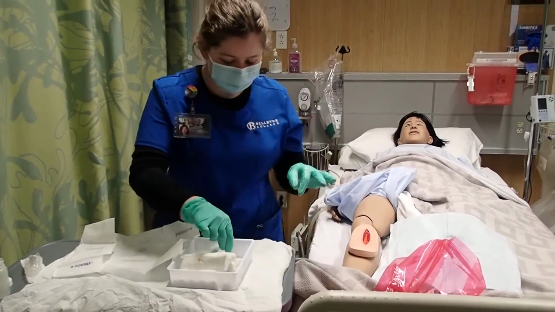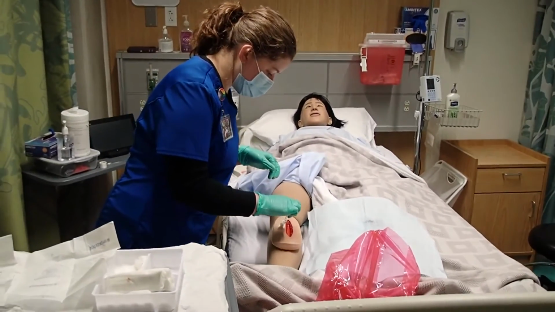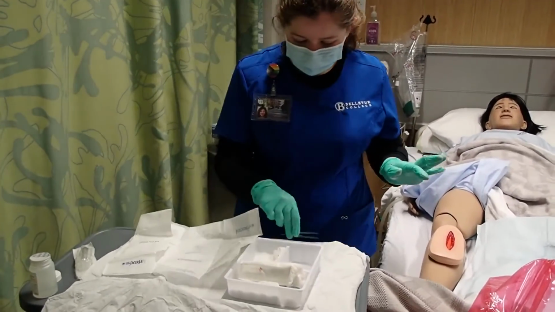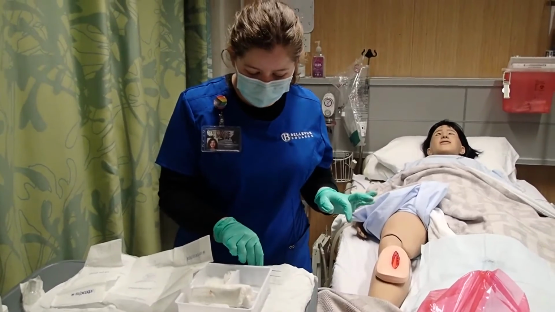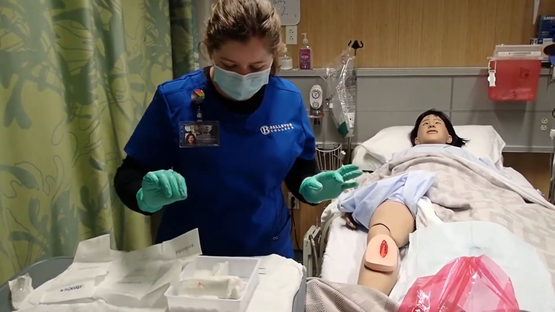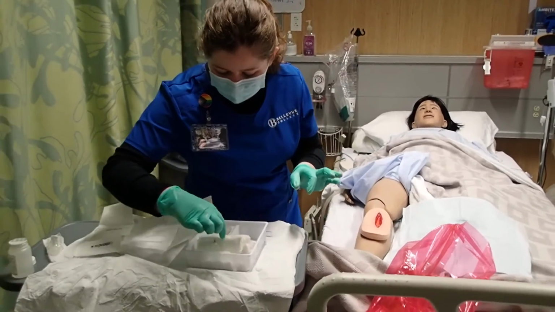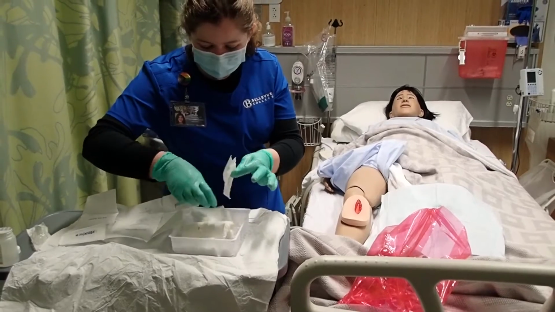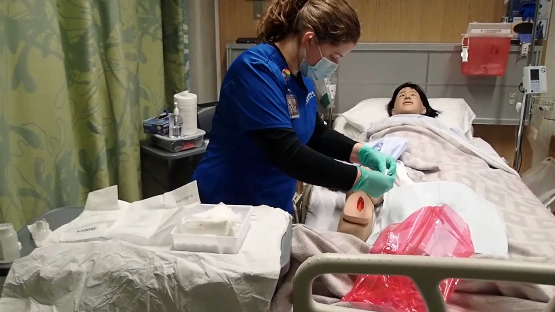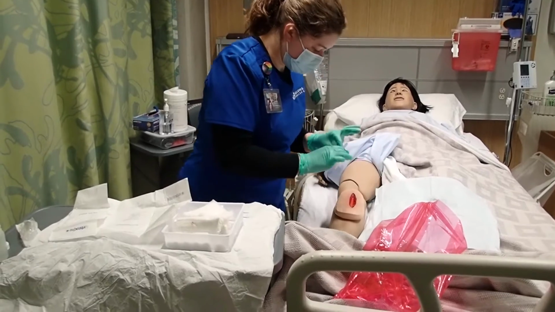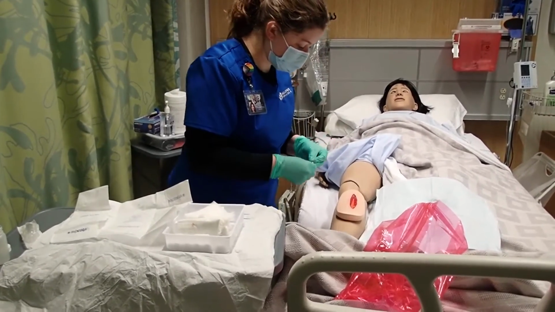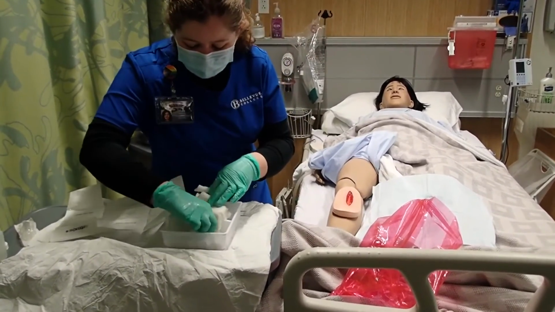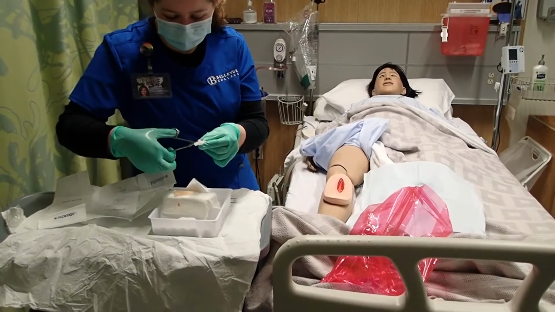One more time on the other side. And I assess the wound, and it looks better than before. And now, maintaining my sterile field, I will take some gauze, measure to size, and making sure I do not touch the healthy tissue, I will pack the wound with some gauze.